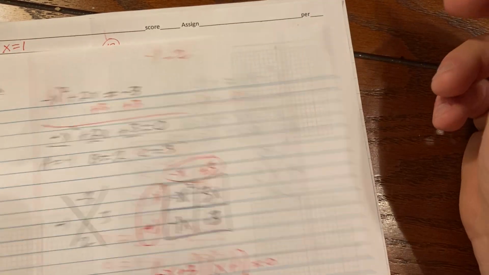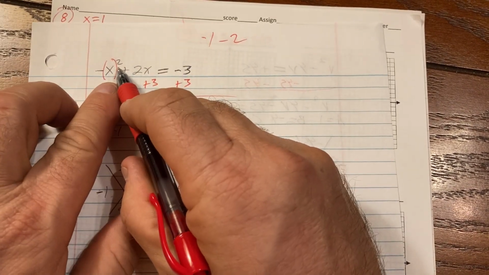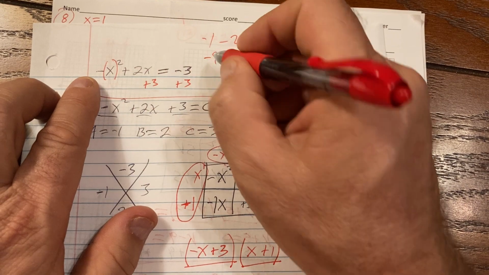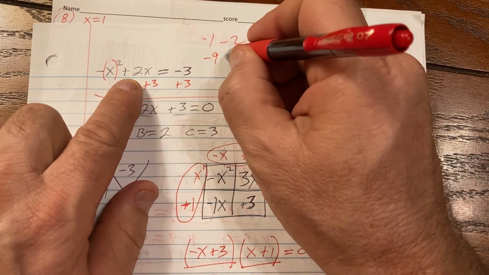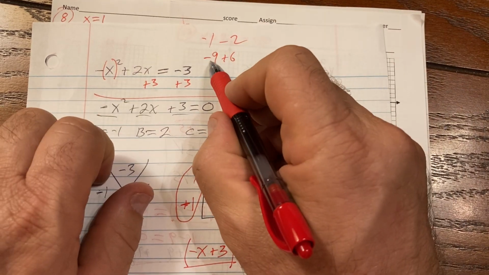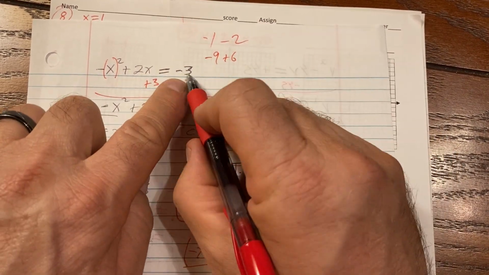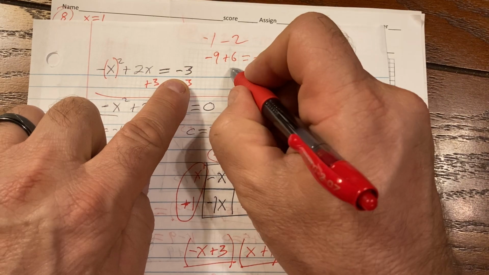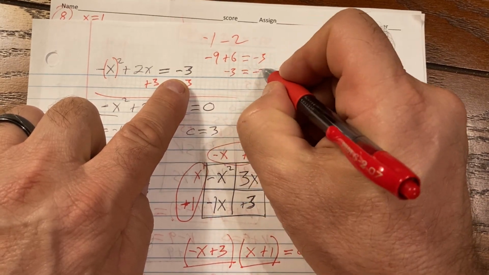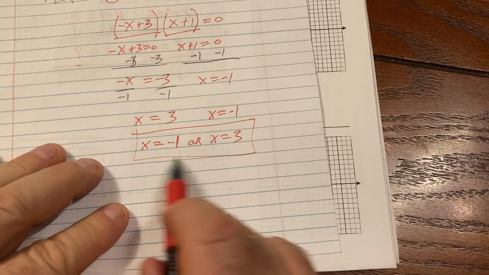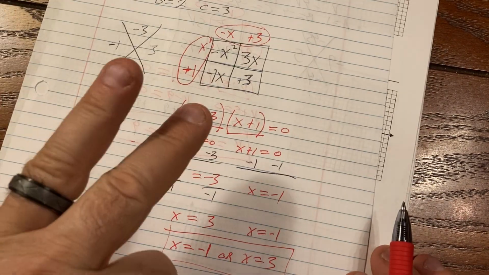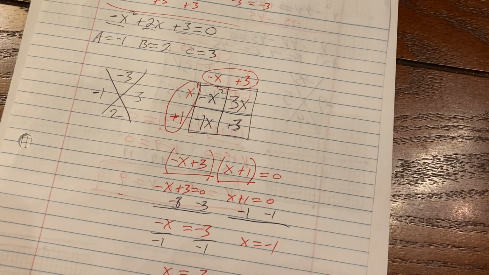It works. What about when x is 3? 3 squared is 9. Stick a negative in front of it. 2 times 3 is 6, so we have plus 6. Negative 9 plus 6 is a negative 3. Look at that. The left side of the equation equals the right side. This is correct. Okay? So there's 3 examples of solving by factoring.